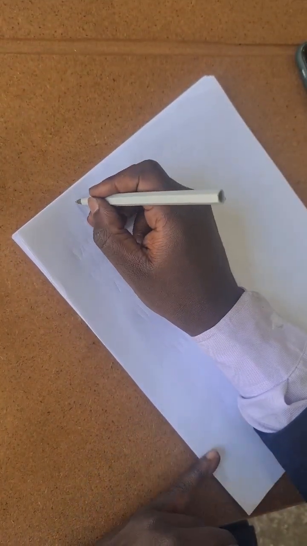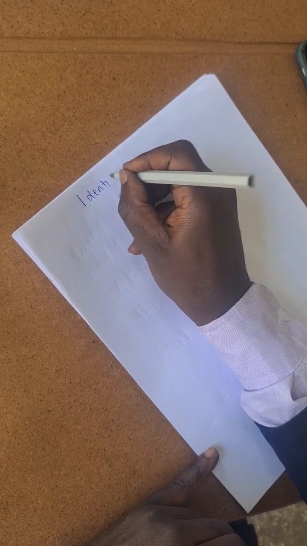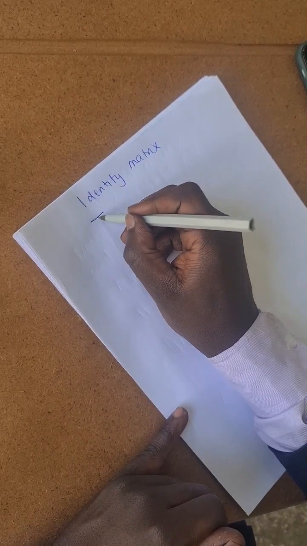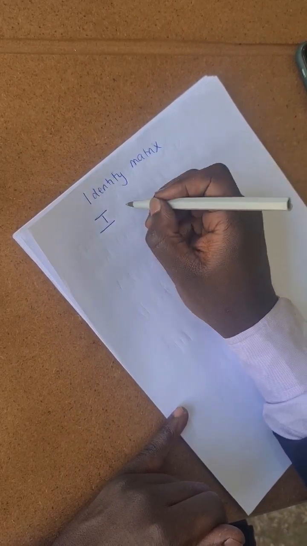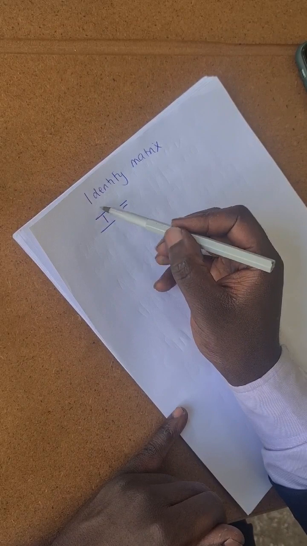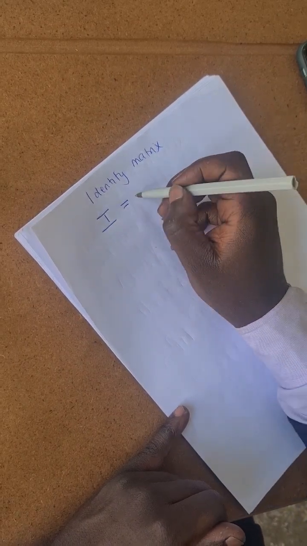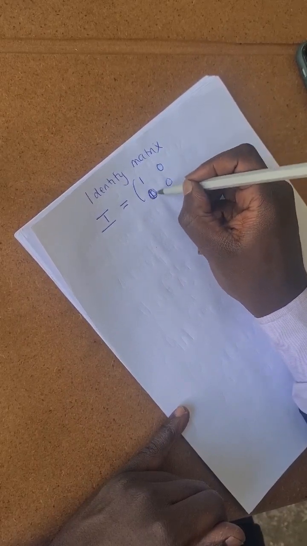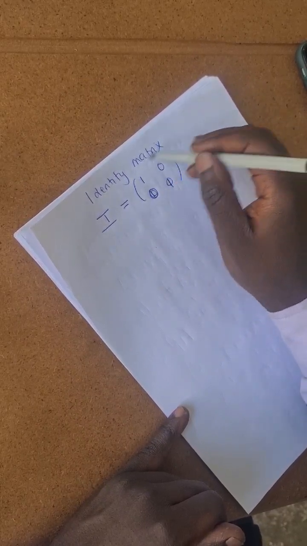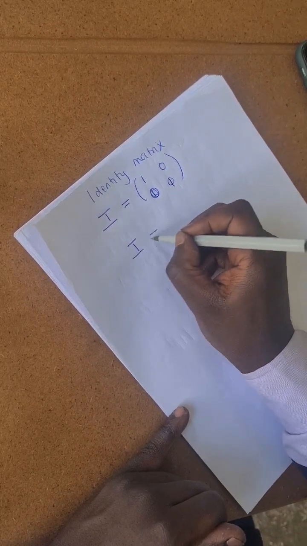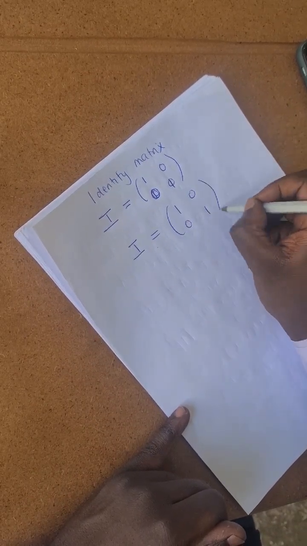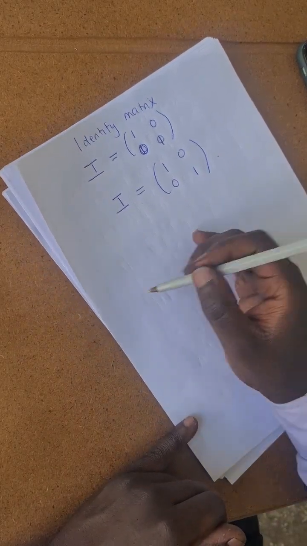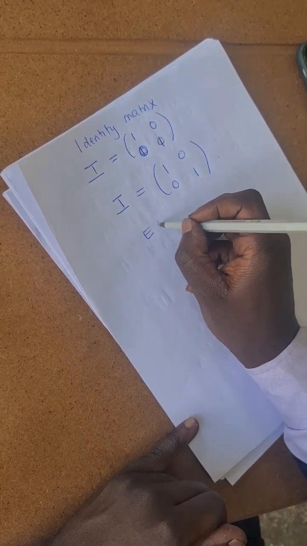We also have what we call the identity matrix. The identity matrix is represented by the letter I. So if you see anywhere that there is an I or a bold I, they're just trying to tell you that it's an identity matrix. It's sort of like I is equals to 1 0 0 1, something like this. That's I.